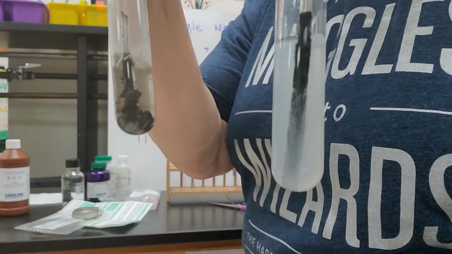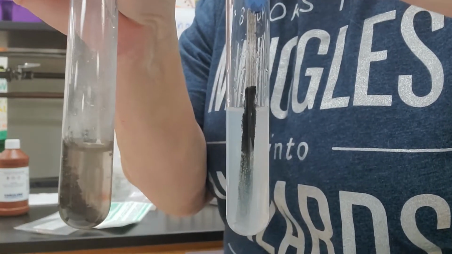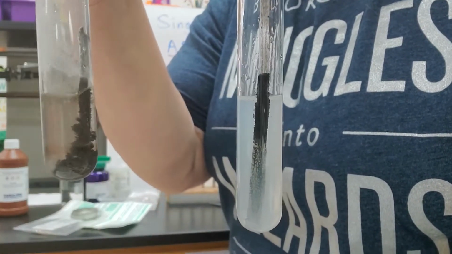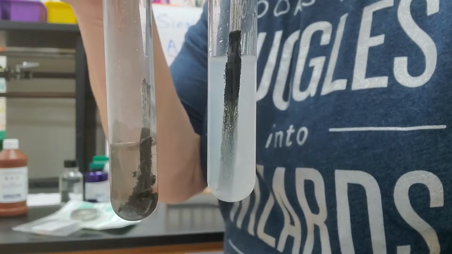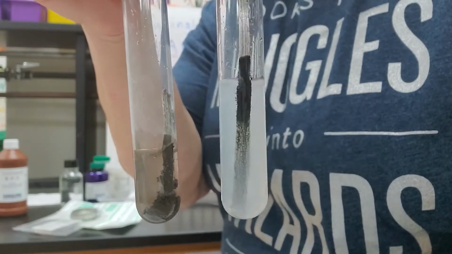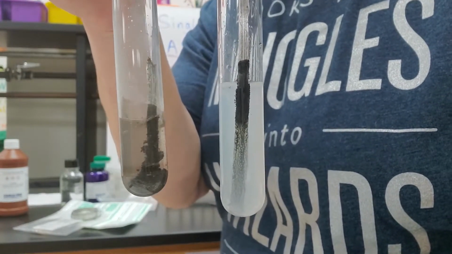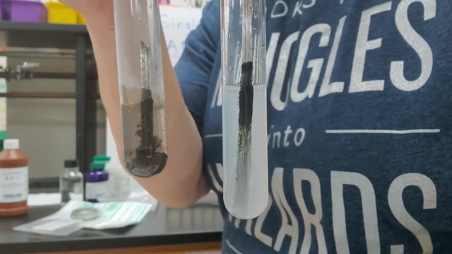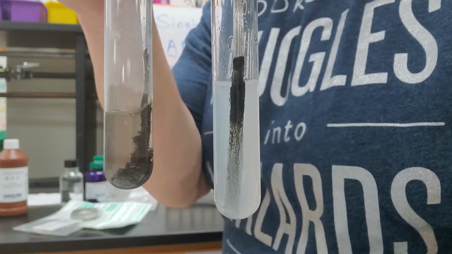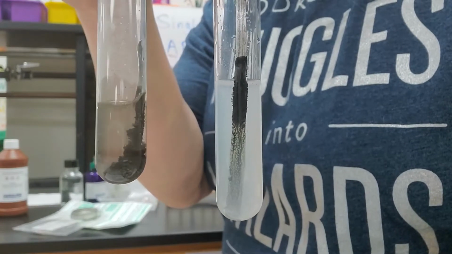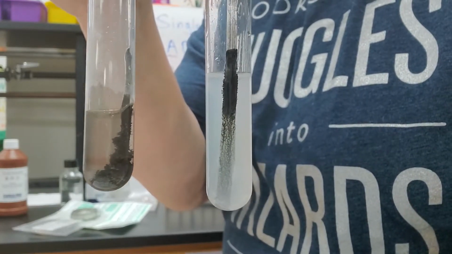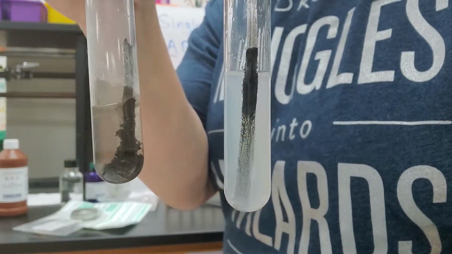This one I've had sitting out for about 20 minutes. And as you can see, the magnesium strip was the same length as what I had over here. But right now you can see all this kind of blackish stuff. That's actually silver. And silver is just not shiny, like it's not polished up. But this is actually silver.